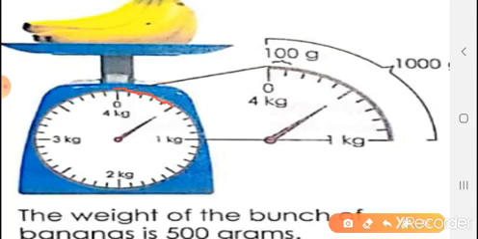So here we have 500 grams. Point out that the mark representing 500 grams is slightly longer than the other intermediate marks as it represents the halfway. So, what is the weight of the bunch of bananas?